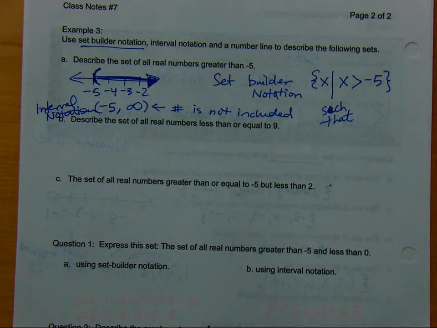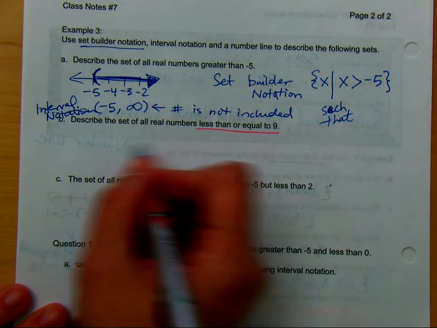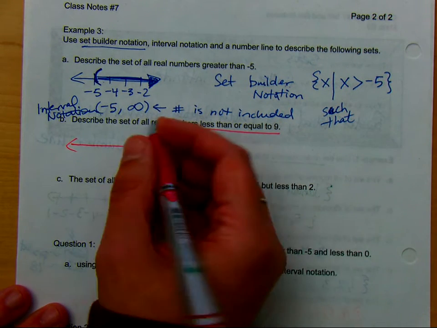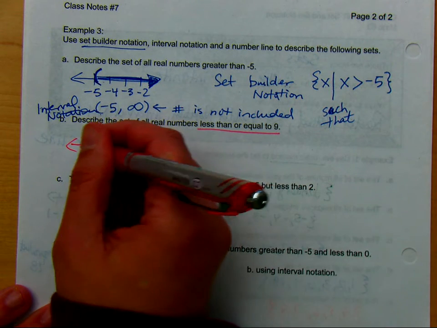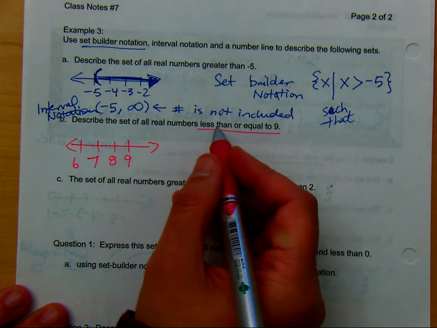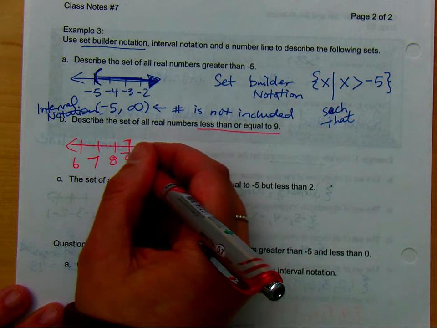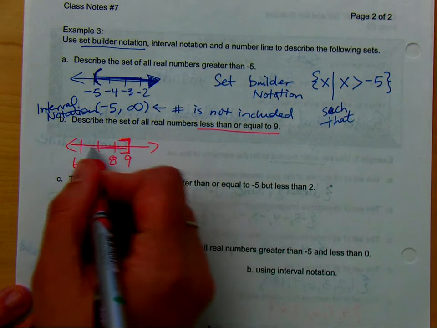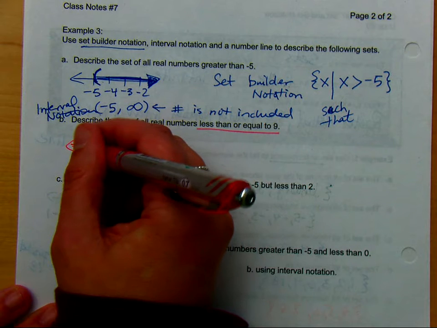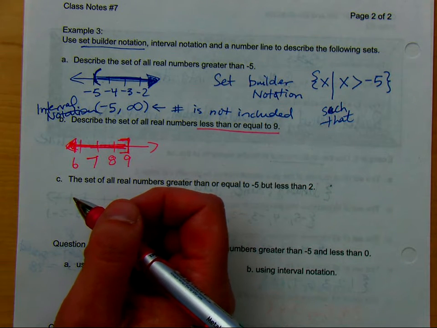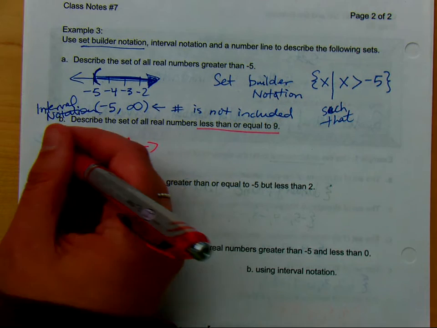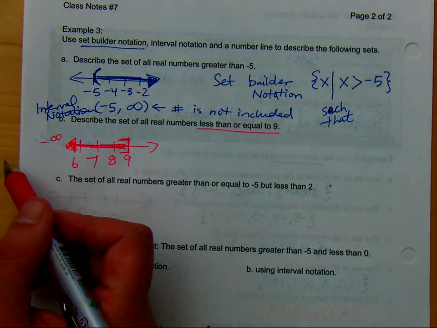Okay? For the next one, describe the set of all real numbers that are less than or equal to -9. The first thing I would do is draw my number line so I can see it on the graph. Here is -9, -8, -7, -6. Less than or equal to, am I including -9? Yes, and then I'm shading everything below -9. And that arrow is pointing towards -infinity, because it's going in a negative direction.